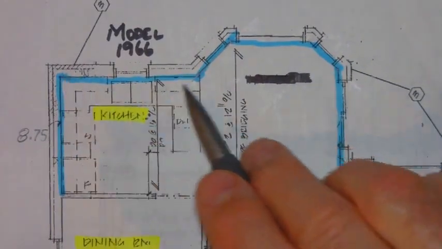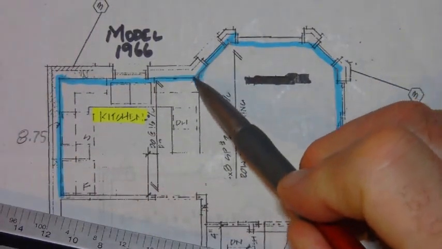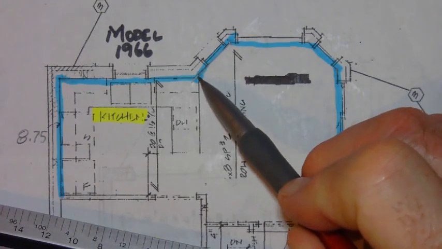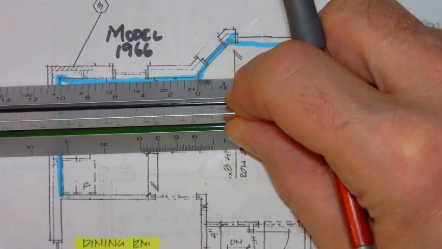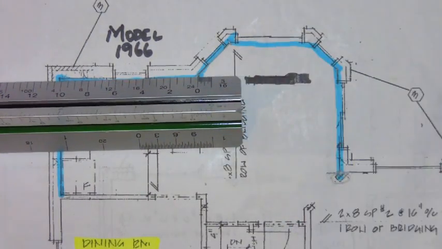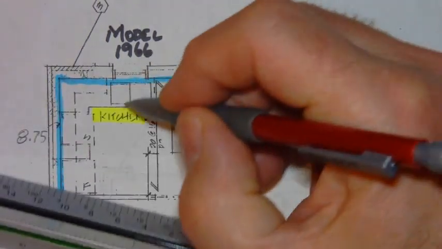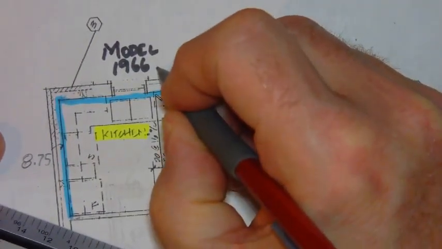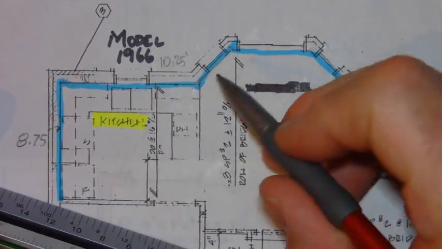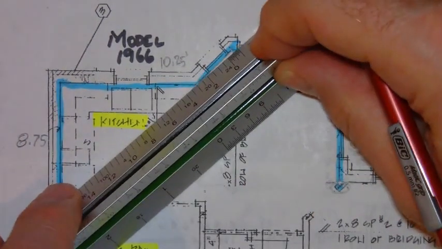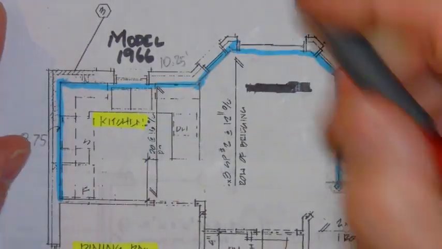Now let's measure the distance of this wall here. Recognize that there's a small bump in the wall here. I'm just going to measure from one corner to the next. And from there we can see that we are measuring approximately 10 feet 2 inches. So we're going to make that 10.25 feet. Now we'll measure this diagonal distance, and we get 3.5 feet.